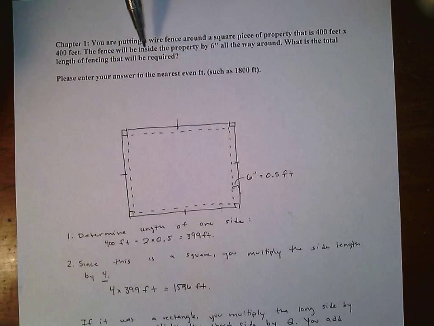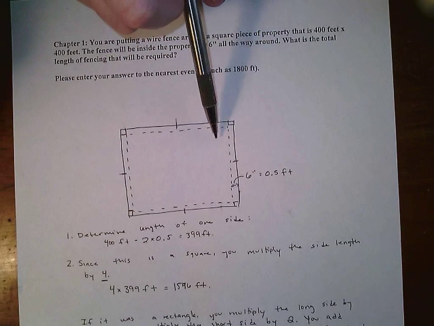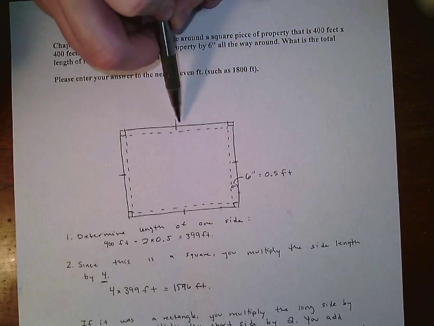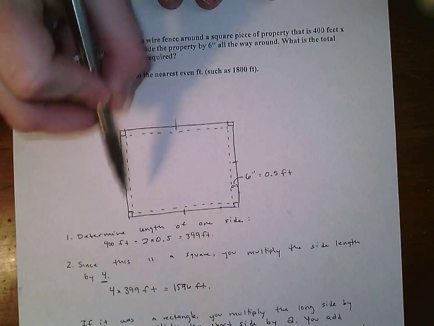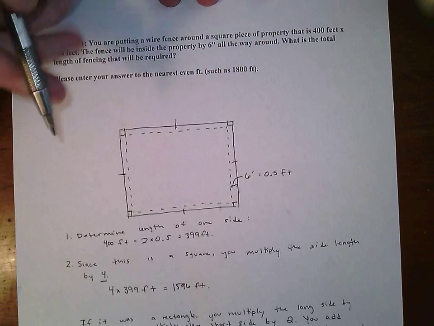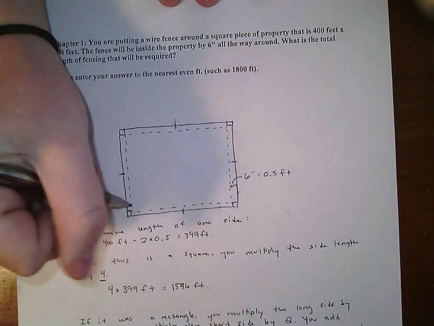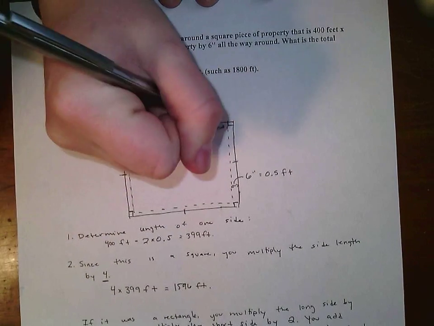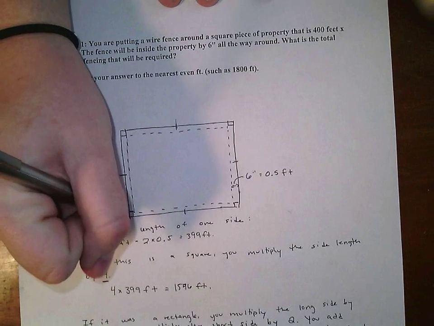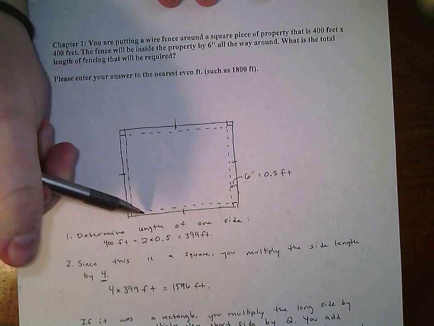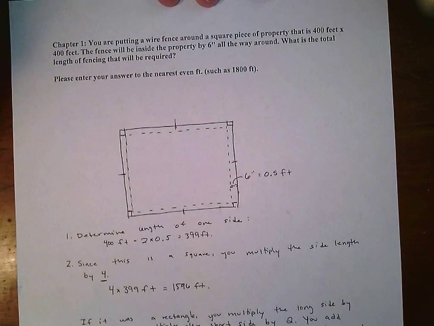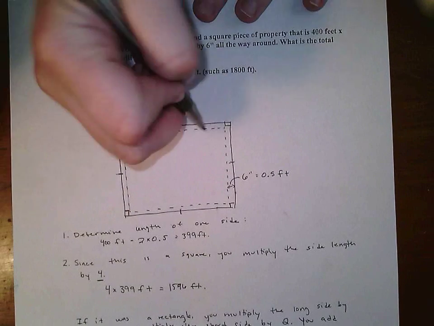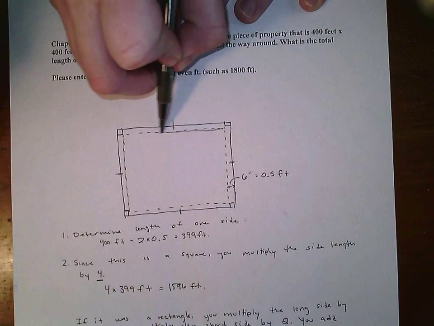Now we know that the property fence inside is 6 inches. So that's why we have this little dotted line. It's very much exaggerated, but just to show everyone. So in this problem, we're actually trying to figure out how much fencing we'll need along this dotted line, because our entire property is the solid line, but the fencing part is just this dotted line.